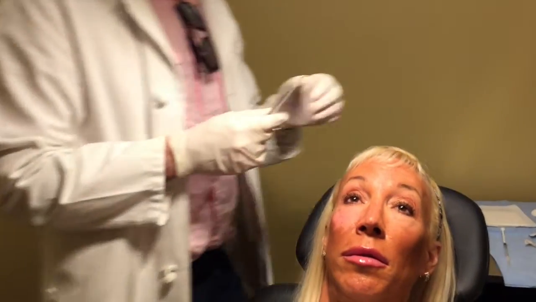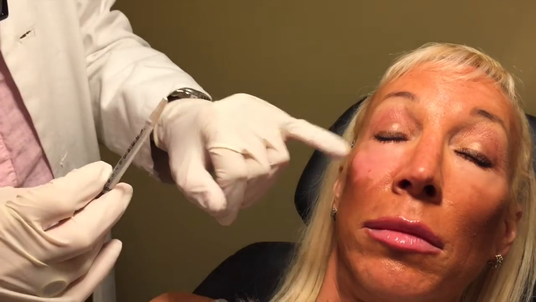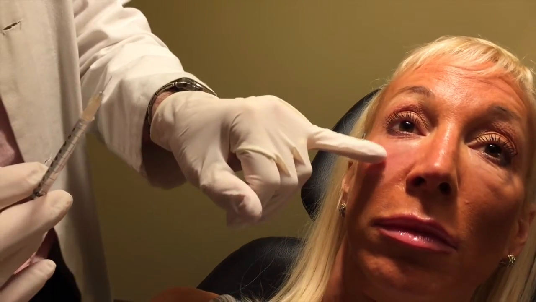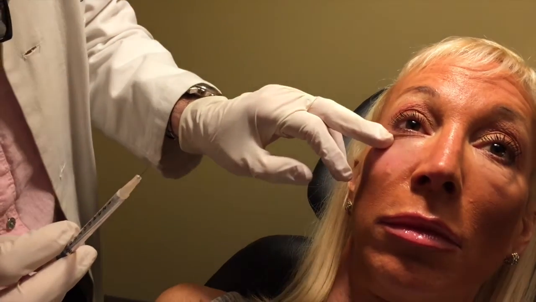And this is the area where we see it right here. Even with the light above, you can see that ridge, and that's where I think we're going to see that improve. I can almost see a little bit of the blue cast underneath the skin there. Okay, so we have our 4x4 here, and I'm going to prime our needle.